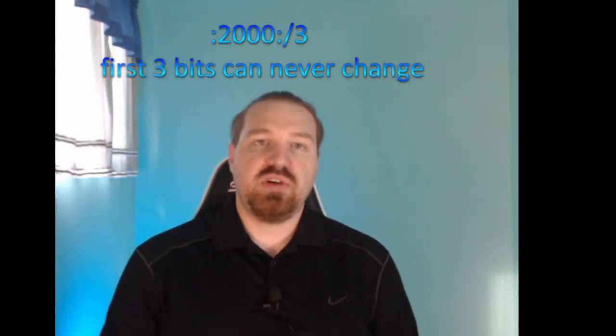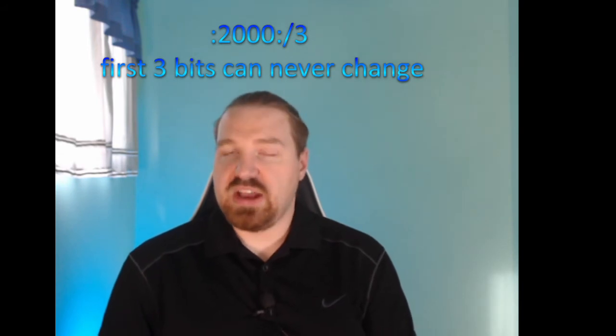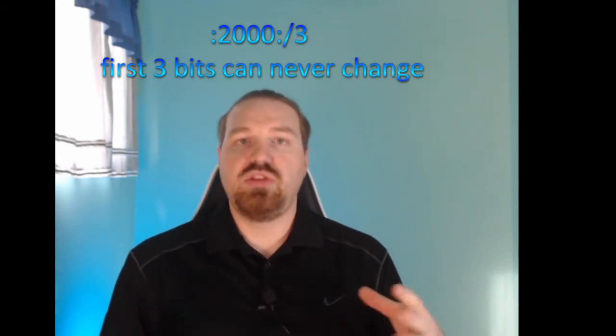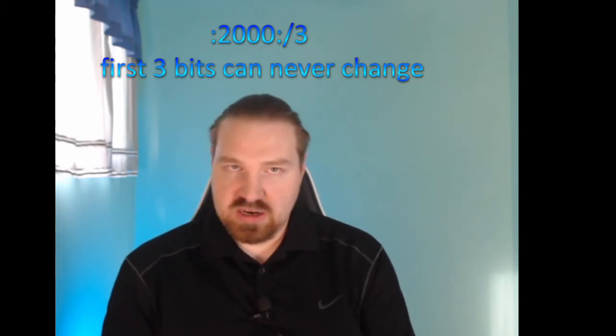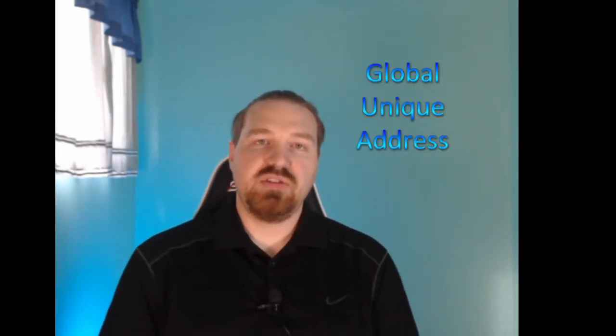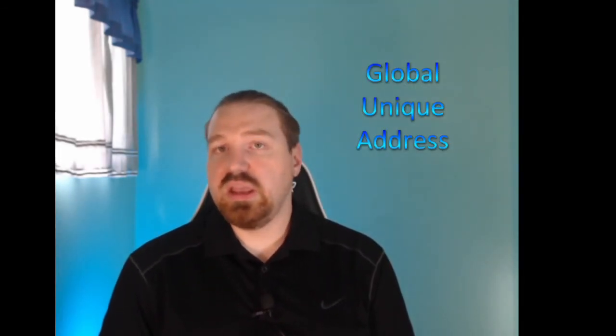Just like with IP version 4, we have reserved address ranges for IP version 6. One of these reserved ranges is the 2000/3 range. The 2000/3 range means that the first 3 bits in an IP version 6 address need to be 001. This range of IP version 6 addresses is for what's called globally unique addresses, or GUAs. These GUA addresses are the equivalent of a public IP version 4 address. You just get to go about your day and enjoy your life.